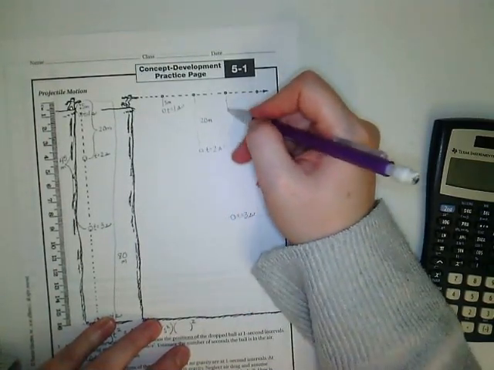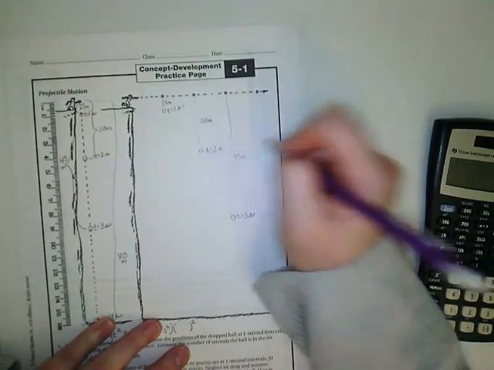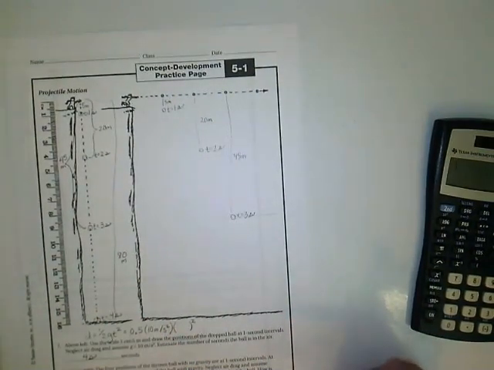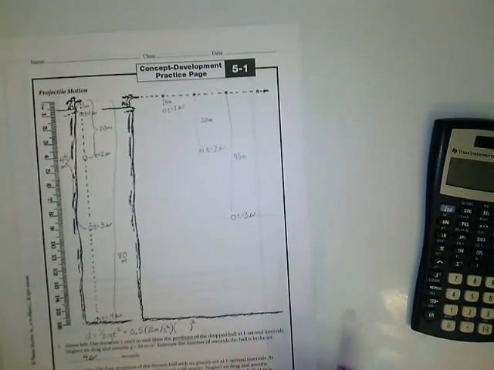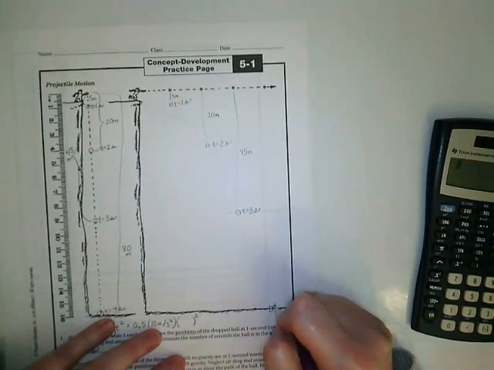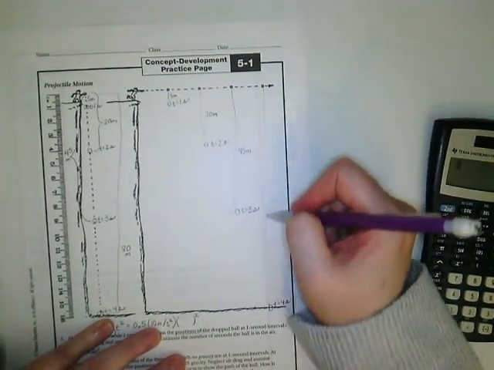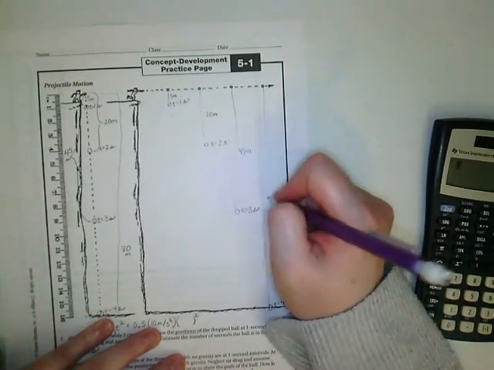And again, this distance here is 45 meters. Notice the distances are the same as when it was free fall. So at this position, it's going to hit the ground again. Okay, t equals 4 seconds, and this distance here is 80 meters.